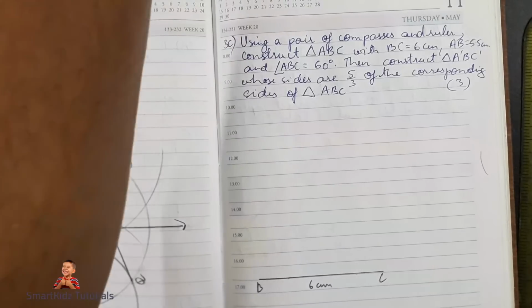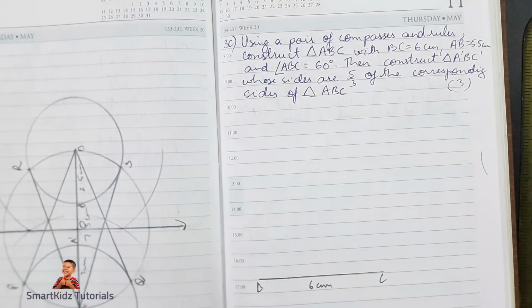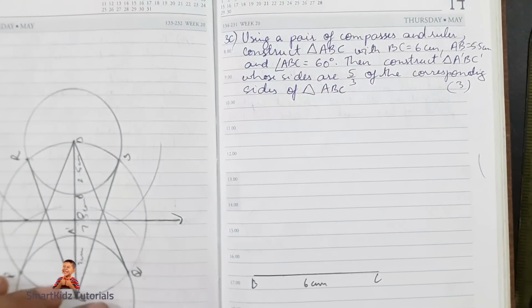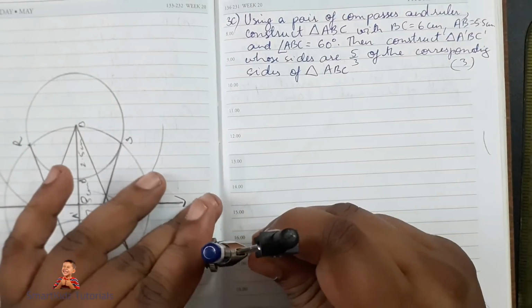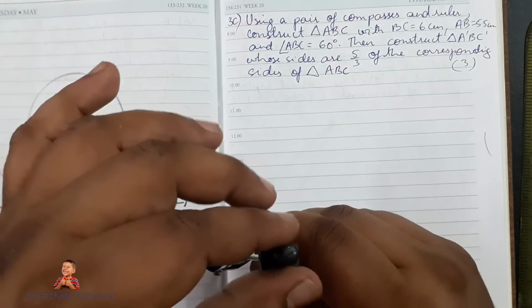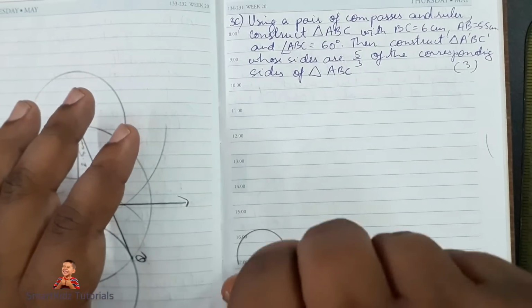Next, we need to, since it says angle ABC is 60 degrees, so we will construct 60 degrees. So that would be this way with the help of a compass.